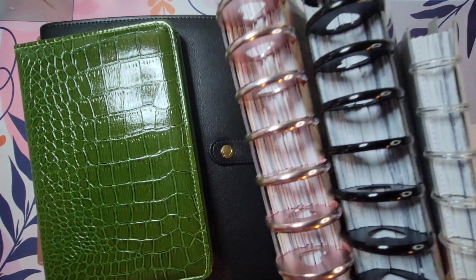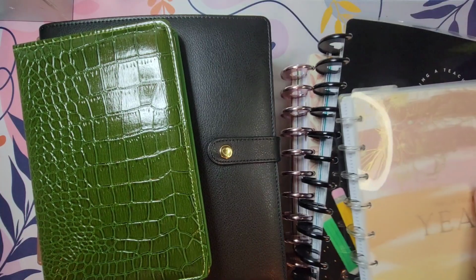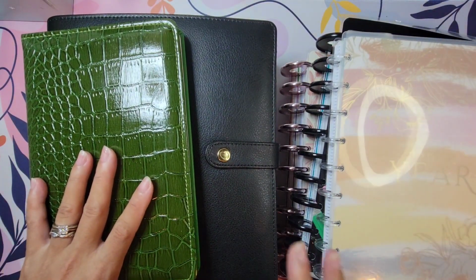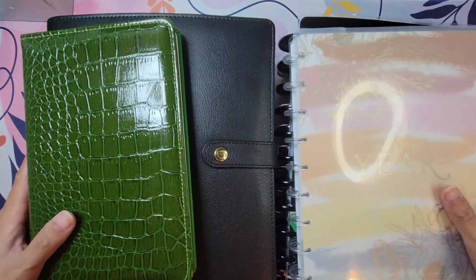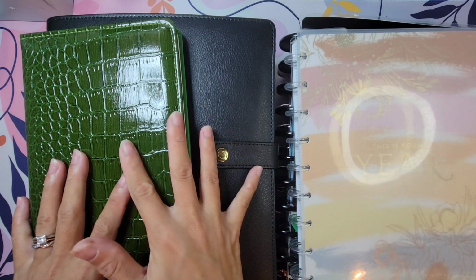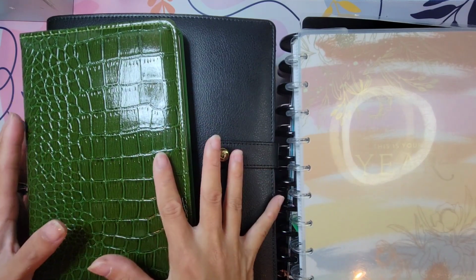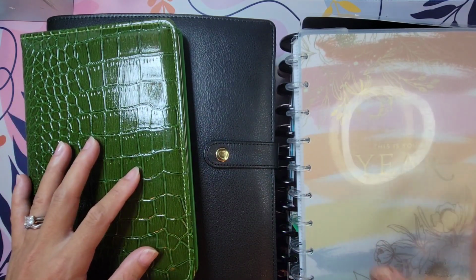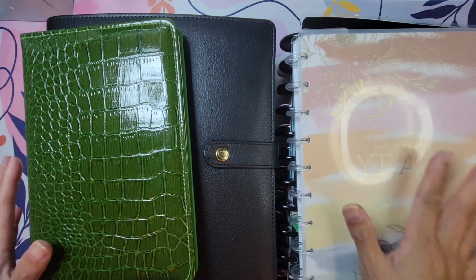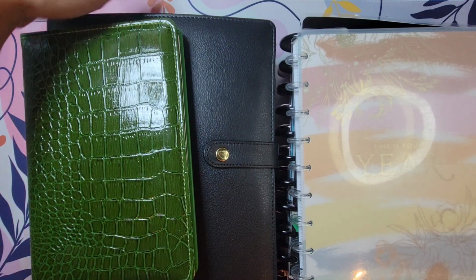I am going to be in September keeping everything separate. So this is not so much a setup video, it's more so just a lineup video, so that way I can talk about the planners that I'll be using in September. So what I'm going to do is move this stack out of the way. This is my holiday planning, and then here is going to be my actual planning, for the everyday type of stuff. So we're going to start off with this stack and then we'll go to the stack at the end.